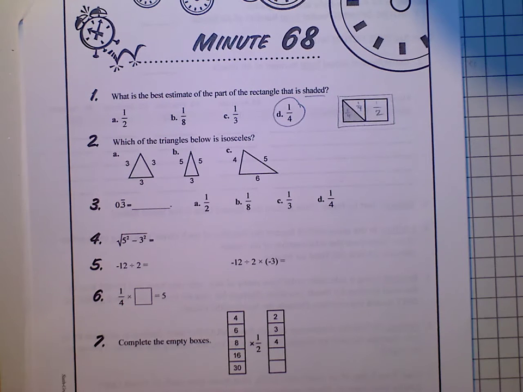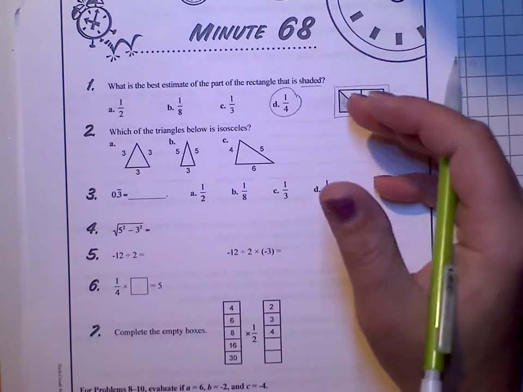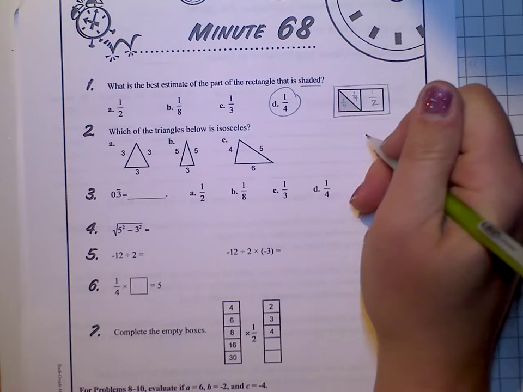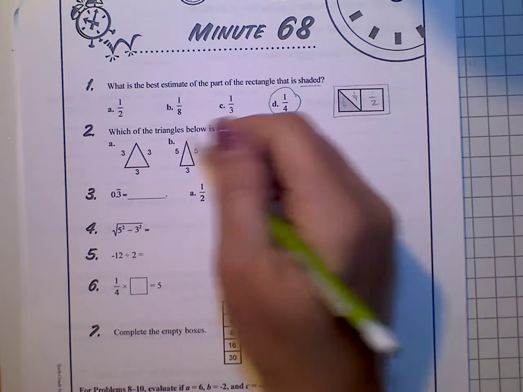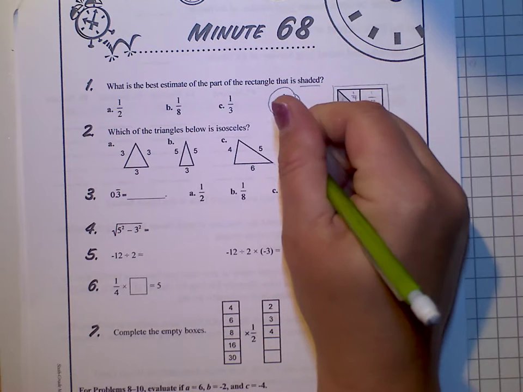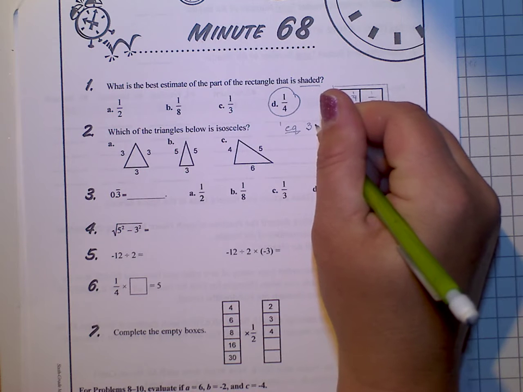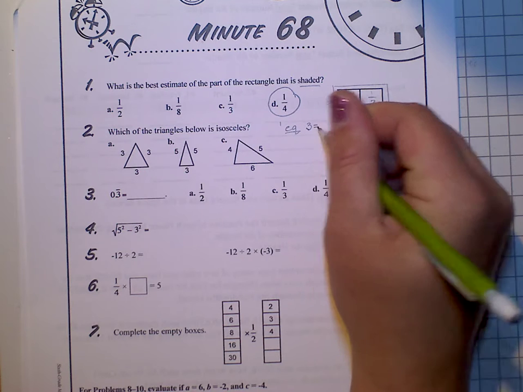Which of the triangles below is isosceles? There's kind of a way that I think of it in alphabetical order. Equilateral is first in the alphabet, and they're all equal, the same. So there are 3 sides equal.